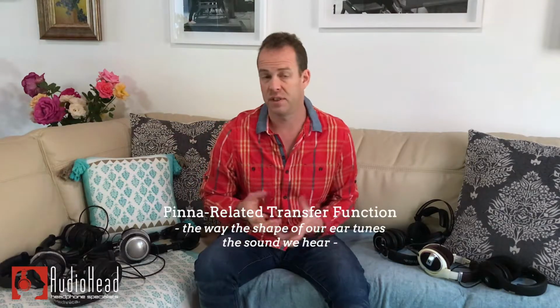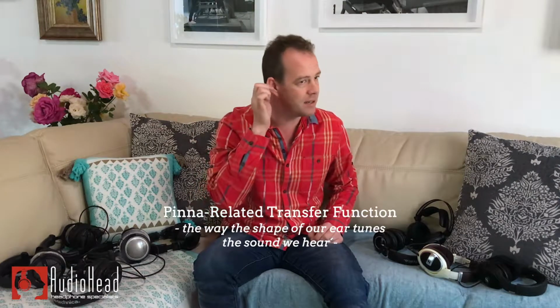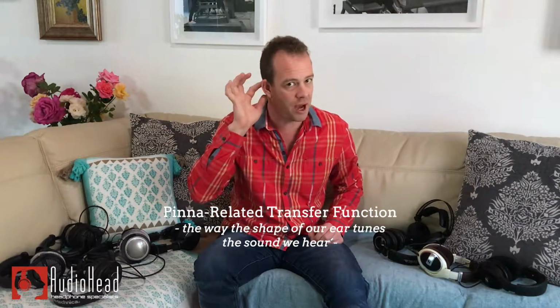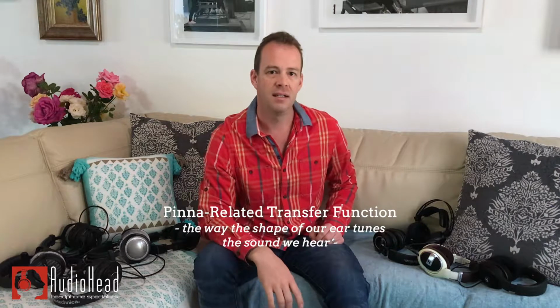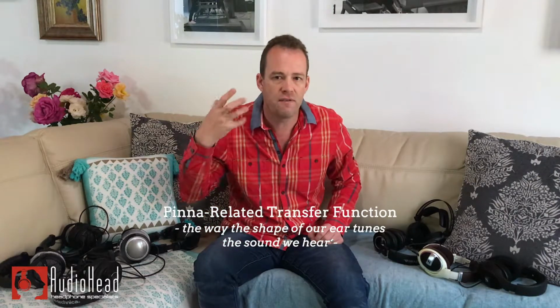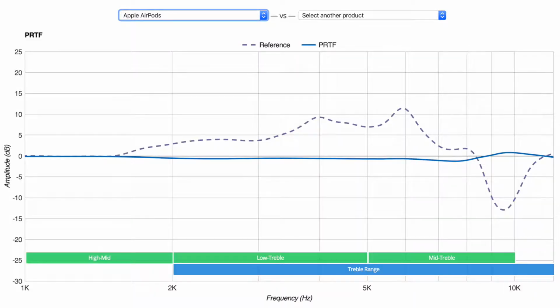So I want to show you some graphs that show you the pinna-related transfer function of different headphones. Now the pinna is this part of your ear. The outer part of your ear is called the pinna. And that effect that it has on the acoustics of sound we hear is called the pinna-related transfer function. So let's have a look at these graphs.